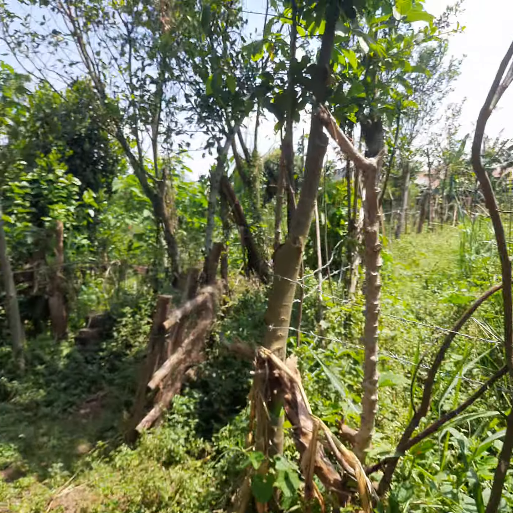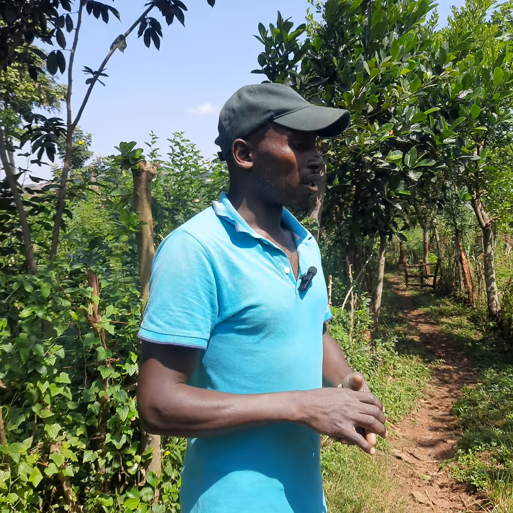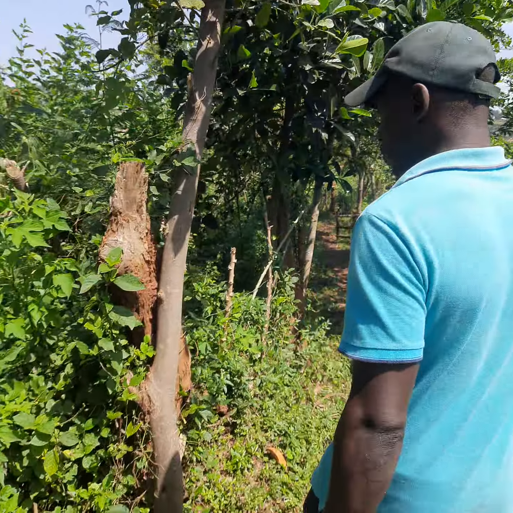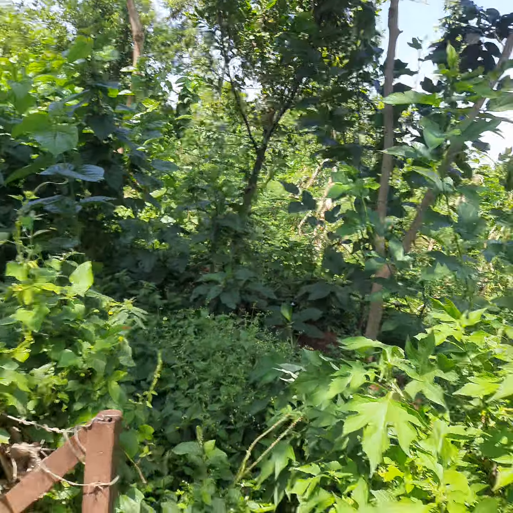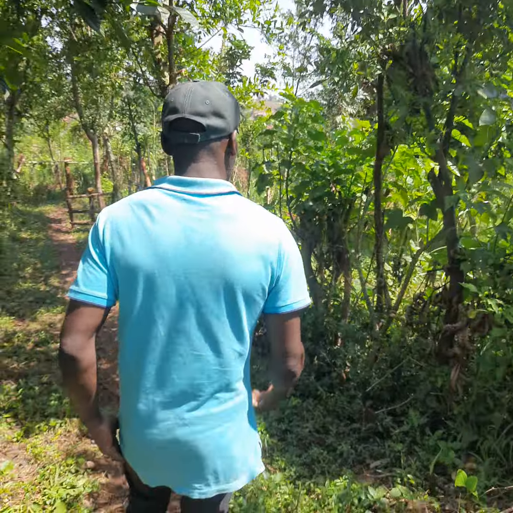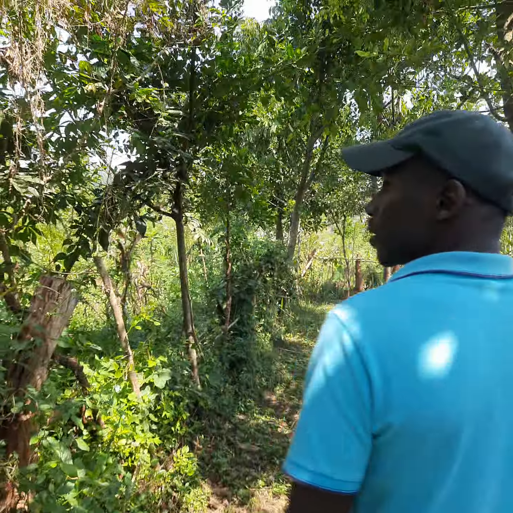So the overall size of this land is 3 acres. The compound itself is approximately 3/4 of an acre. So the rest of the land is being used for production of the feeds for the animals you saw. And as it is now, the cows, I said there are 4 adult cows and 2 calves, which are already eating, and the goats are 11 goats. All those animals are being sustained on this land. Maybe let me take you here.